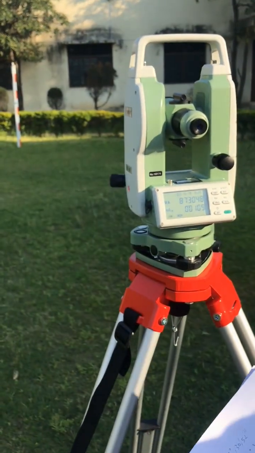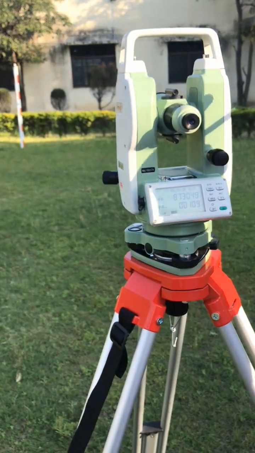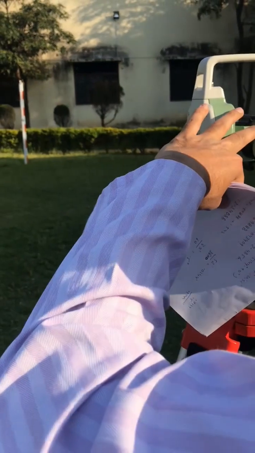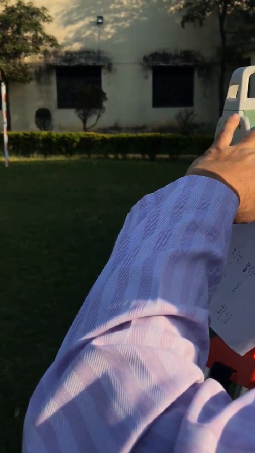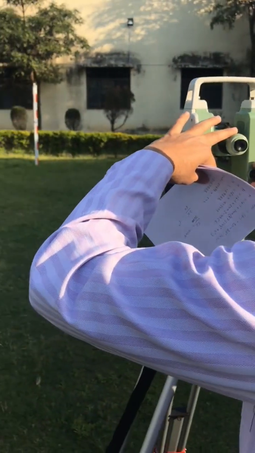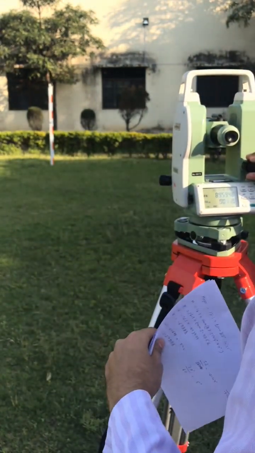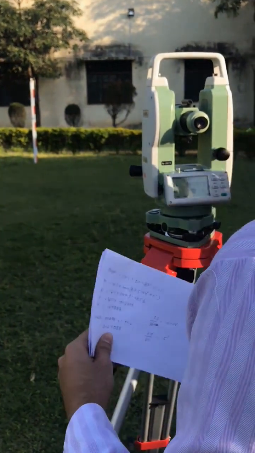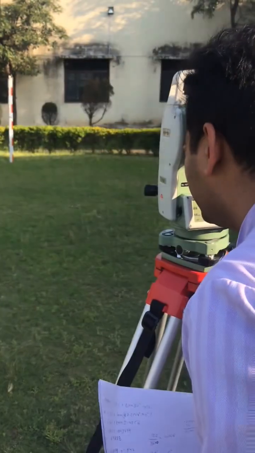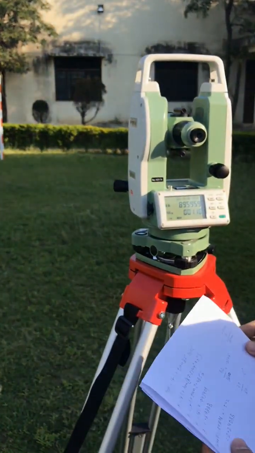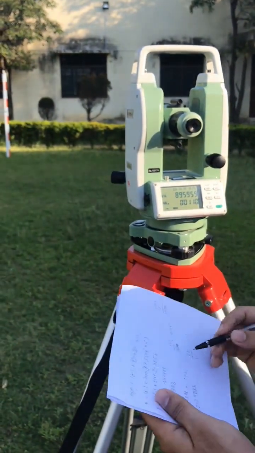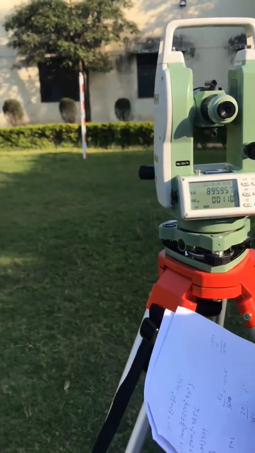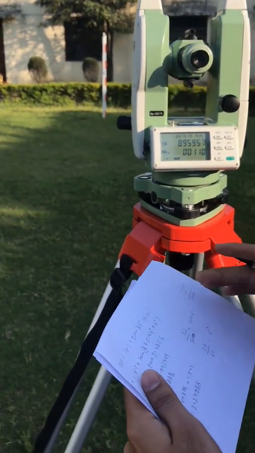Now we will read the staff reading when it is at horizontal 90 degrees. The reading we have noticed is 1.542 meter.